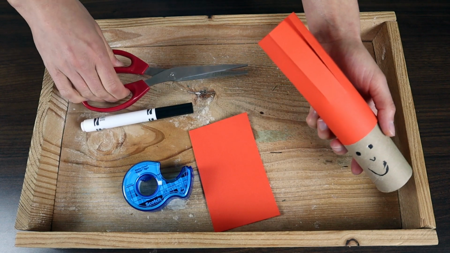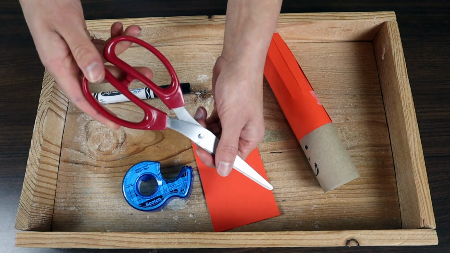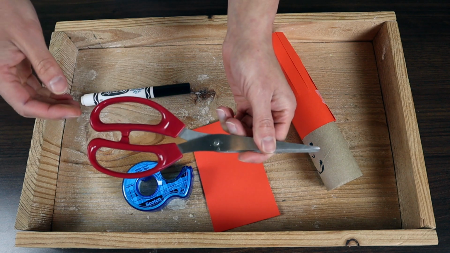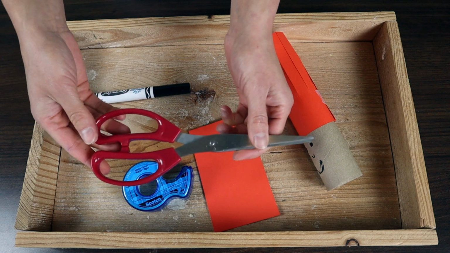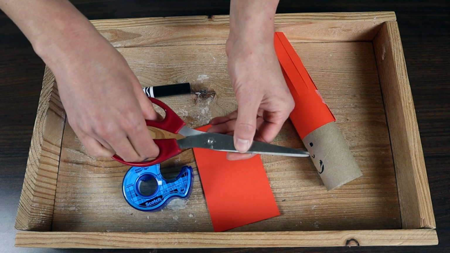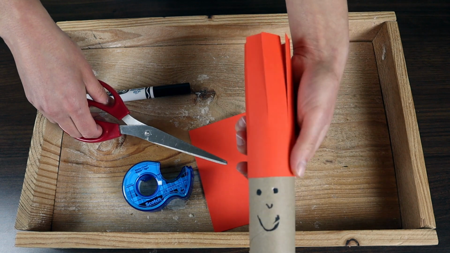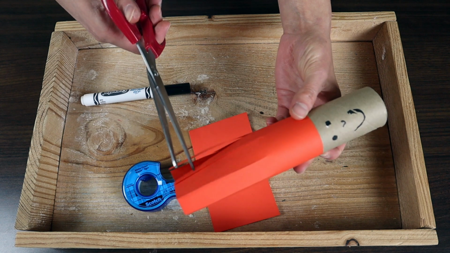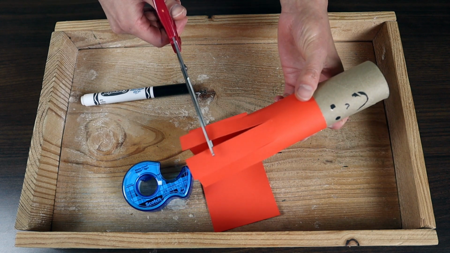This person needs a haircut. So take your pair of scissors. Remember, friends, the blade of the scissors are very sharp, so it's important that you use them correctly and safely. I recommend using a pair of child-friendly scissors if you have that. And once your toilet paper roll is set up with the long hair, it's time to give that person a haircut.